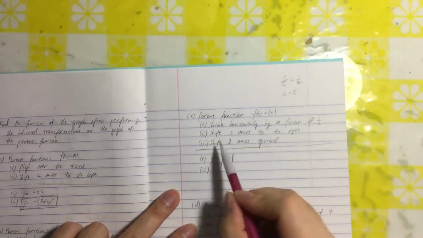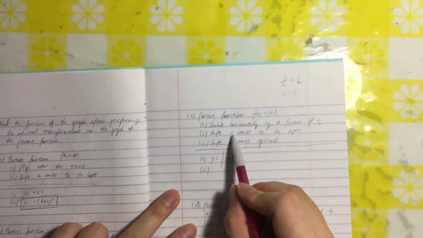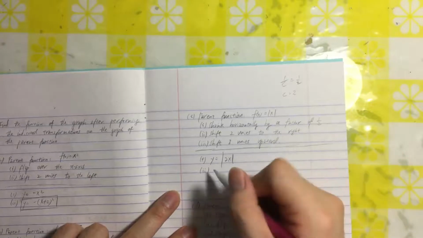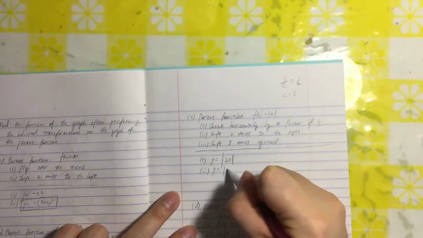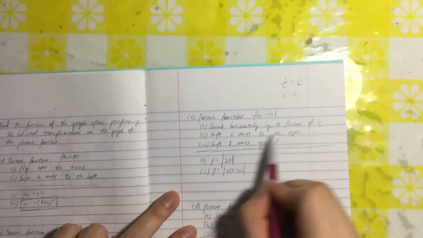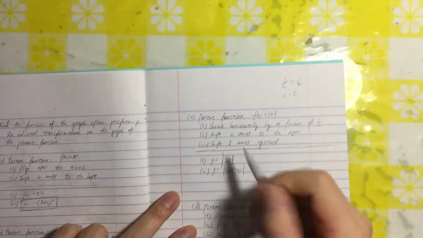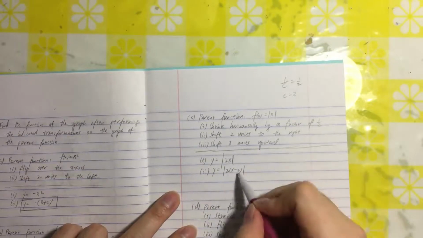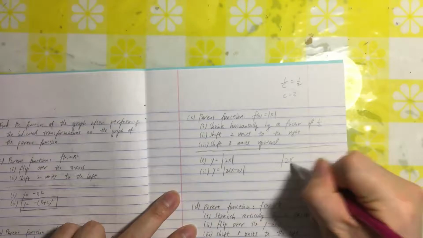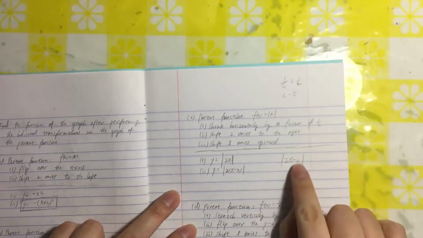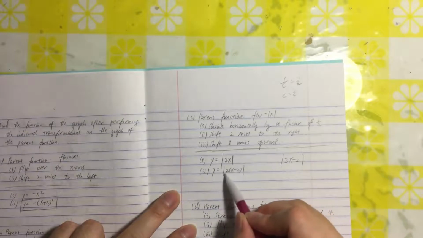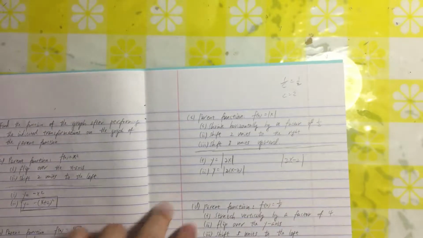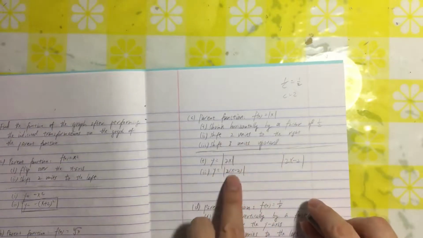Next, shift the graph 2 units to the right. When I shift the graph 2 units to the right, I subtract 2 from x. Subtract 2 from x, not from 2x. We cannot write 2x minus 2, because that means we subtract 2 from 2x. We must directly subtract 2 from x. So take 2 parentheses x minus 2. When we shift the graph 2 units to the right, subtract 2 from x.